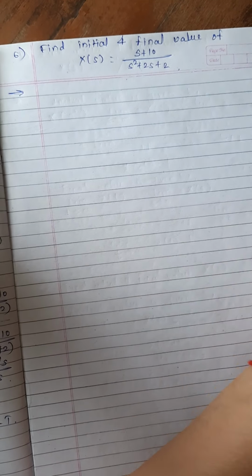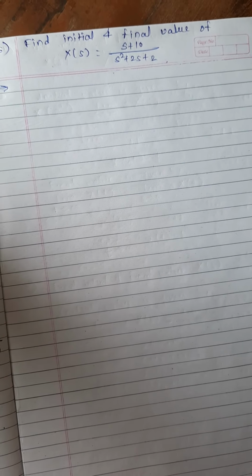So first we calculate the initial value. For that we use the initial value theorem.